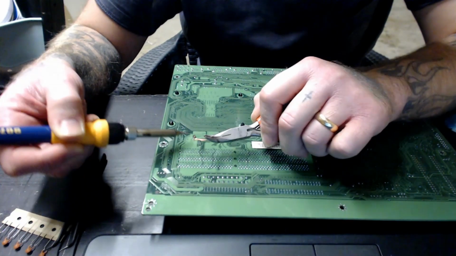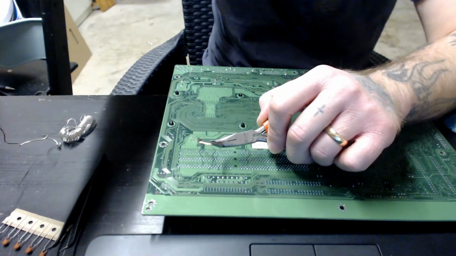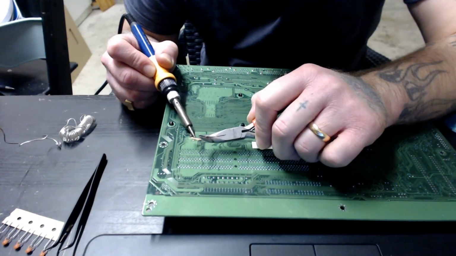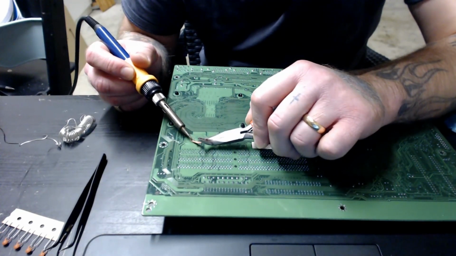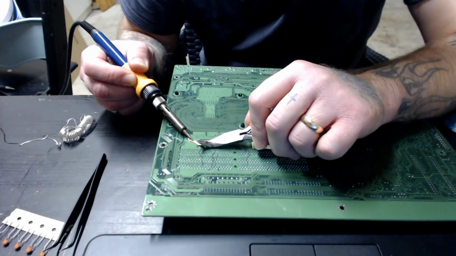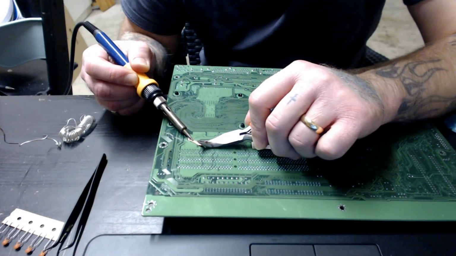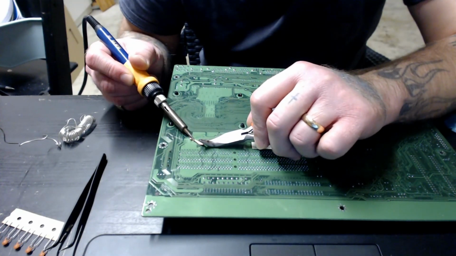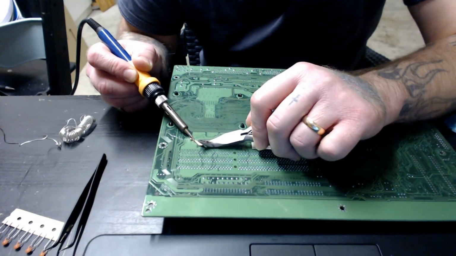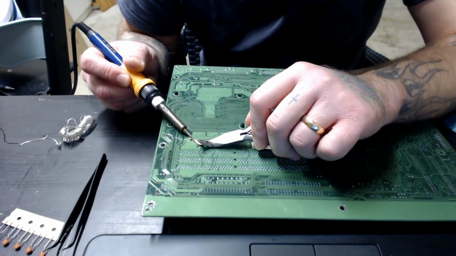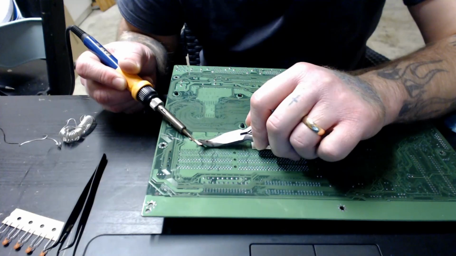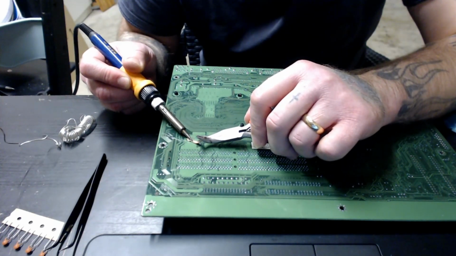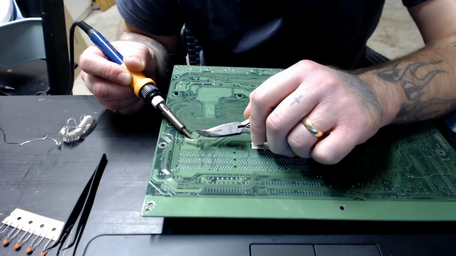using the wick will draw out some of the excess solder because it's fluxed. So you can either push the wick on there like this, or you can first melt the solder and you can run the wick across like this. It should suck up all of the solder as long as you got enough heat in the iron. This of course takes a bit of extra additional heat on it to get it out.